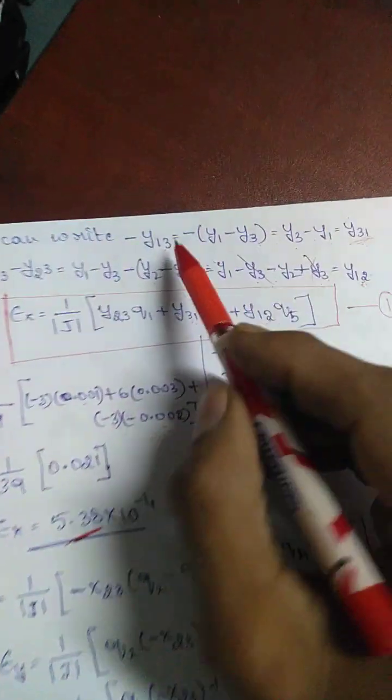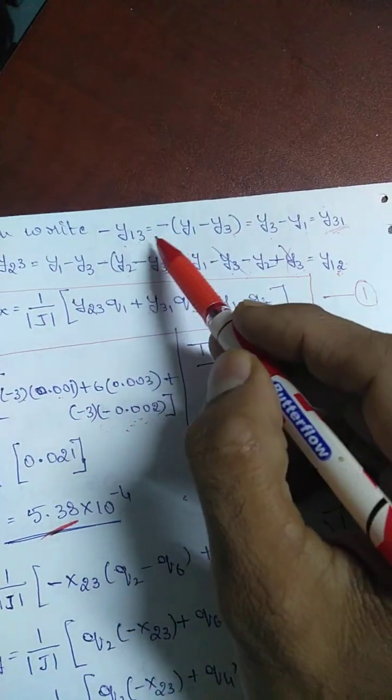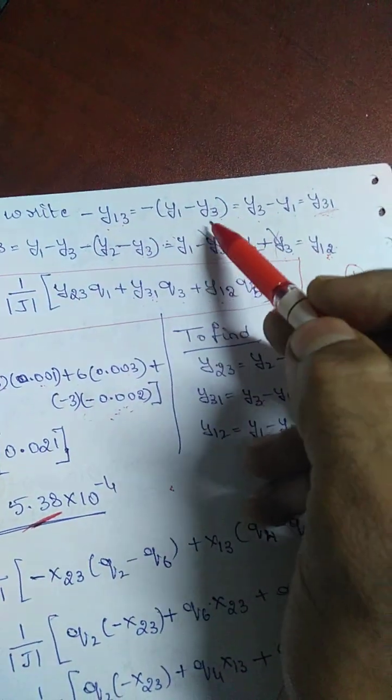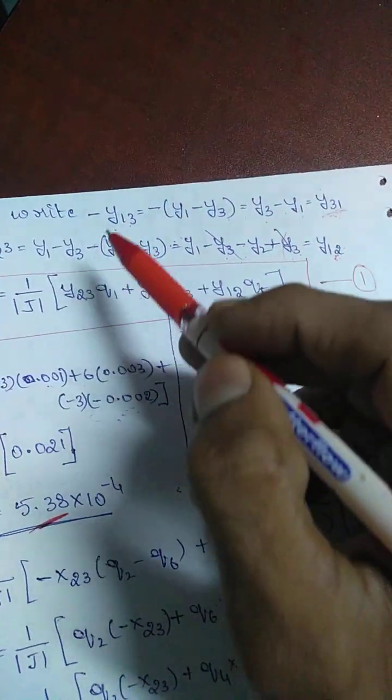For that, what we are going to do is, see, this one, minus y13, we have it equal to minus of y1 minus y3, which we have done initially to calculate the determinant of J. You might be knowing that. See here what we have done.